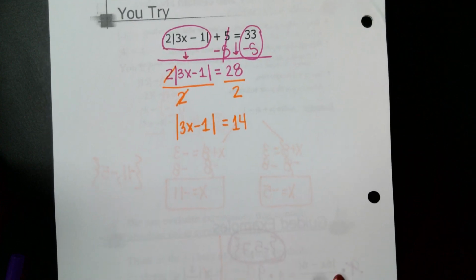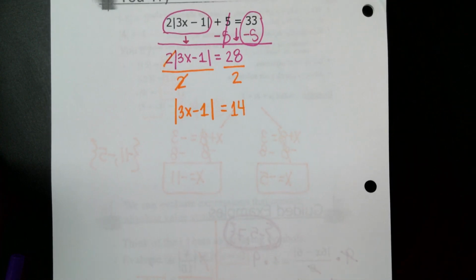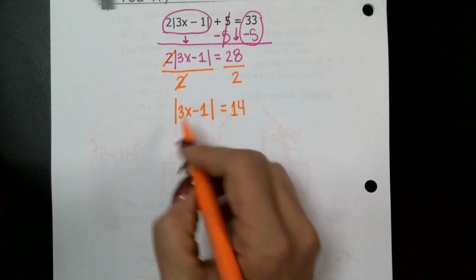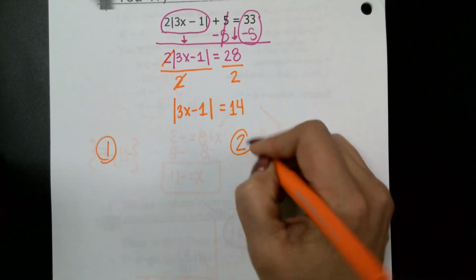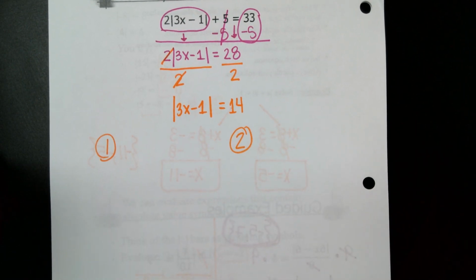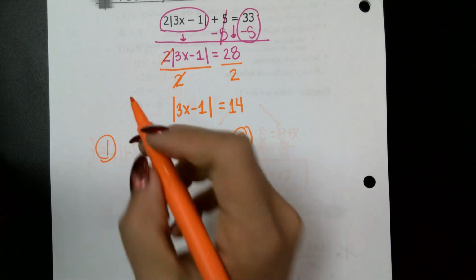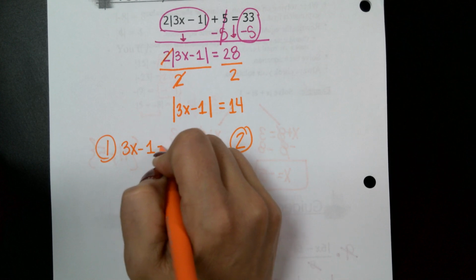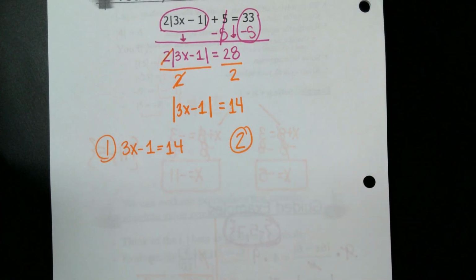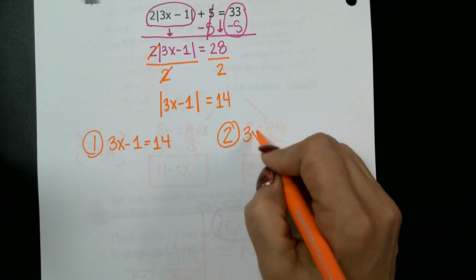Okay, you guys think you could finish it from there? What do you do at this point? Now that they're isolated, what do you do? Separate it. You guys, don't forget, once they're isolated, you have to separate this into 2 different equations. You should not just be solving one equation. What's my first equation going to look like? Yeah, it looks the exact same, just without the bars. And what does my second one look like? Same thing, but negative 14.